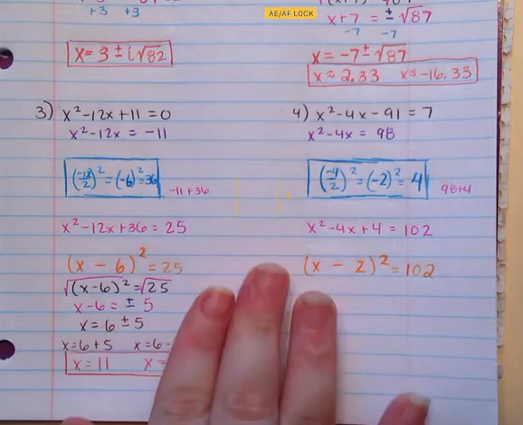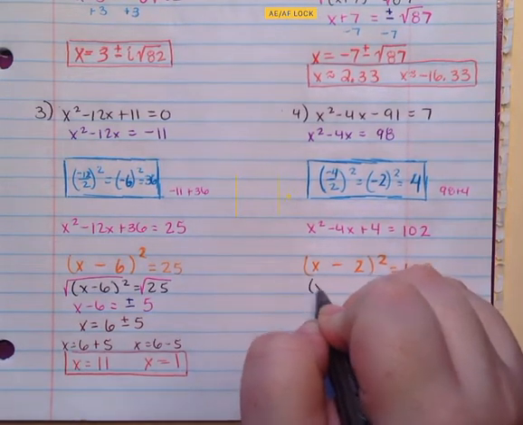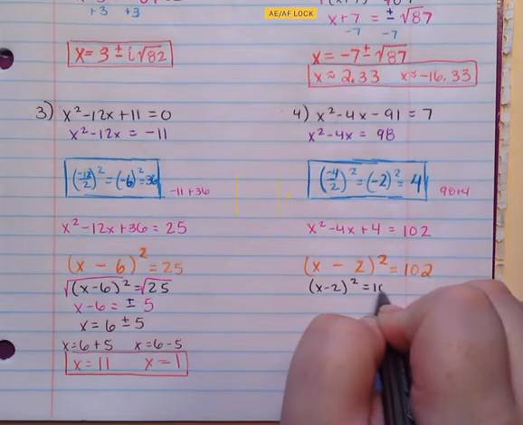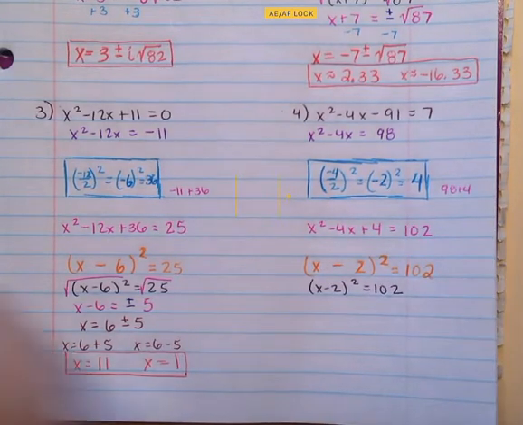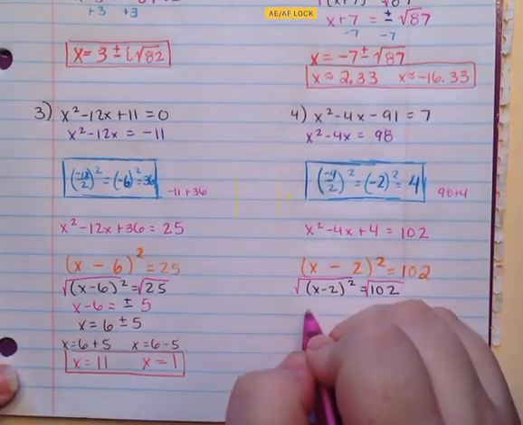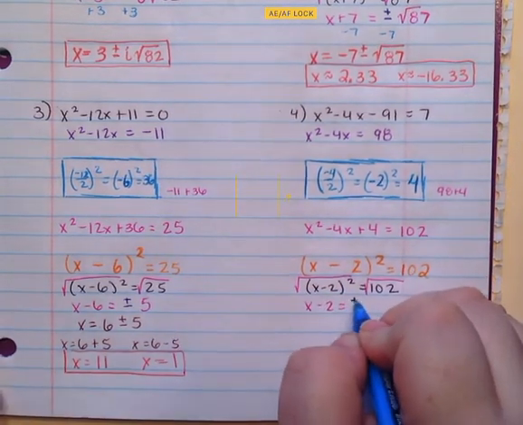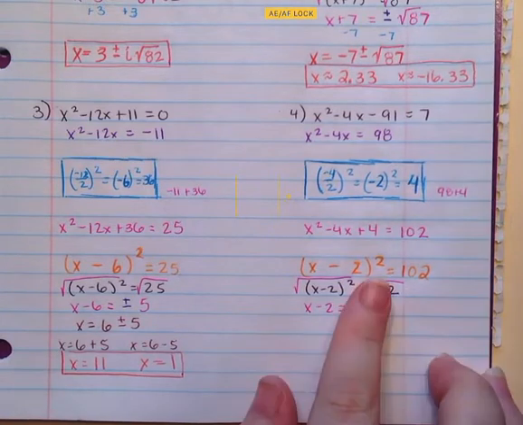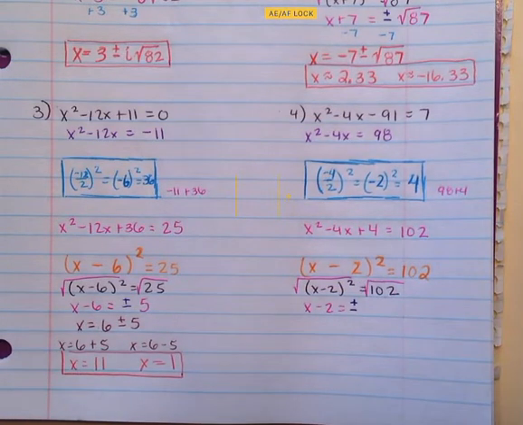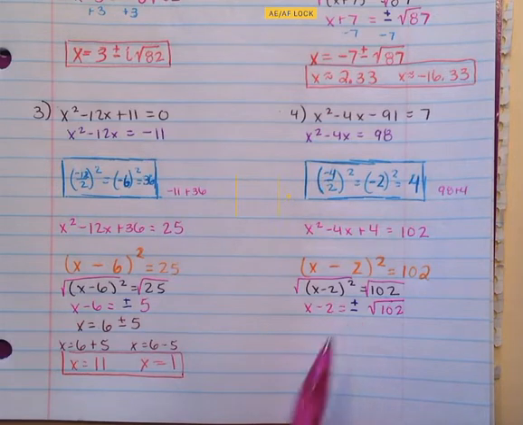Now we're solving, so we want to move everything to the right-hand side by getting the x by itself. So we're going to get rid of the square by square rooting it. I'm going to rewrite this problem: x minus 2 parentheses squared equals 102. I want to square root both sides, so we'll be left with x minus 2 equals plus or minus, because we're taking the square root of a value. And 102 is not a perfect square, so I'm just going to keep it as the square root of 102 for right now until I get all the way finished, and then I can get my decimal values, since it's going to be irrational. We want to add 2 to both sides.